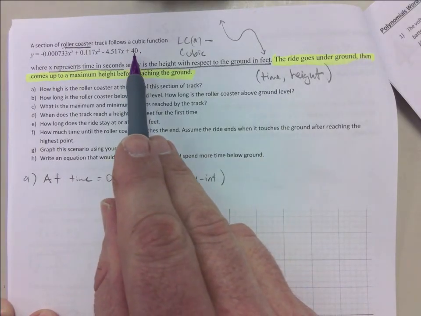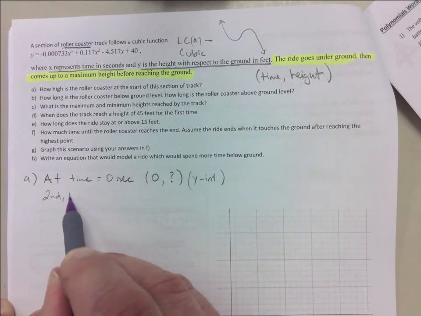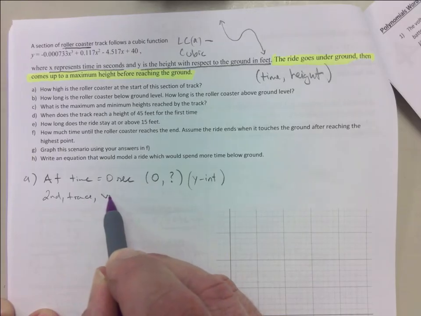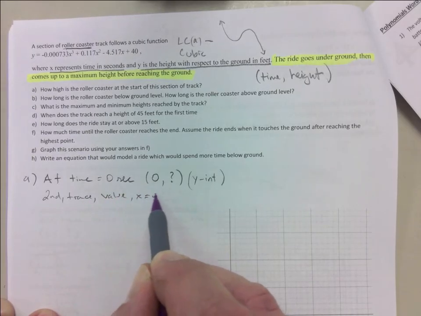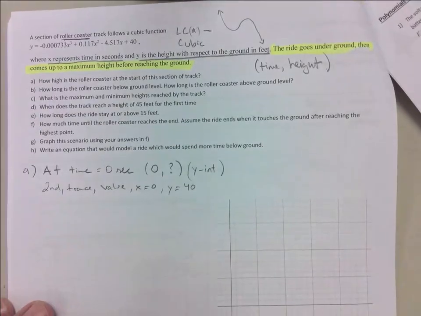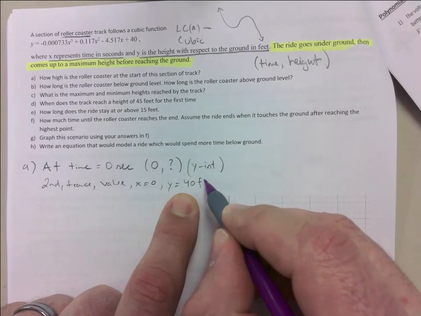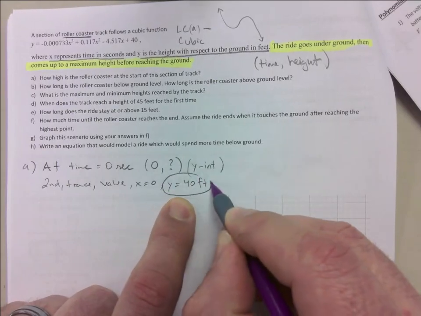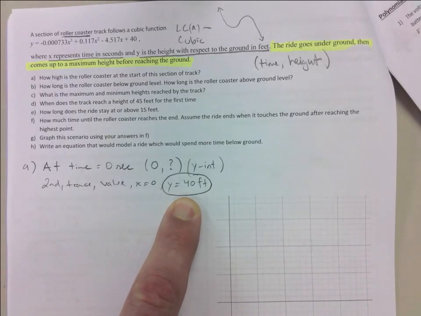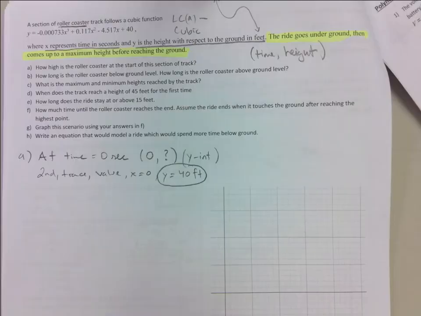Do we know what the y-intercept is? We know it's 40, but if you don't know, what's the function you can use? Second trace, value, x is equal to 0. And then you'll find out that y is equal to 40. Okay? So if you put units next to this, it's in feet, correct? So if you just circle that, you're in business, right? You've got the right answer. 40 feet is what we're after. So at the very beginning, we're at 40 feet when you start the ride. Does that make sense, that it's 0?